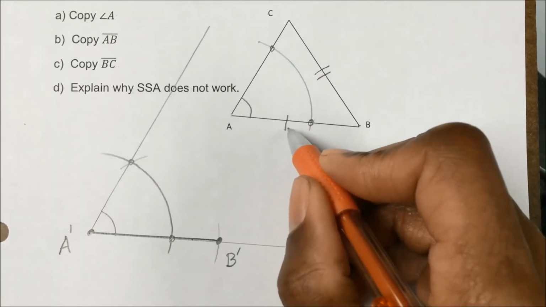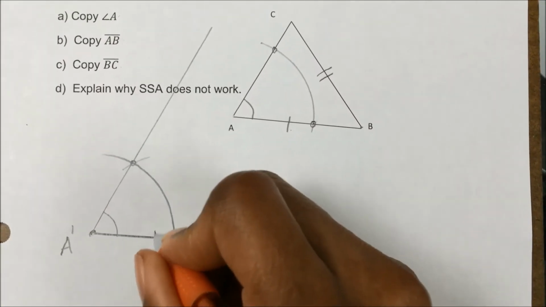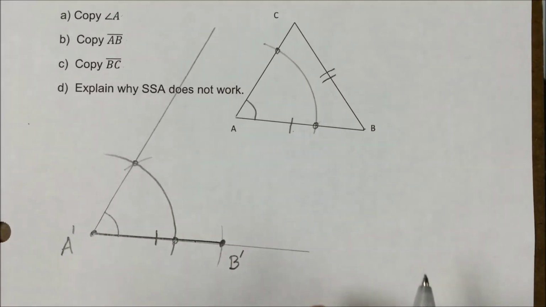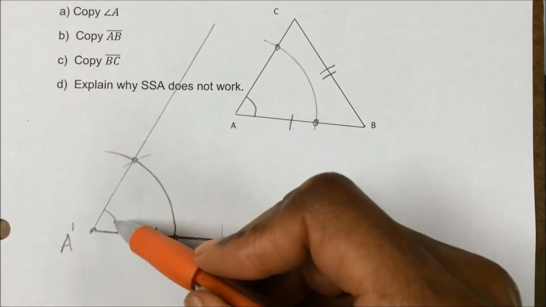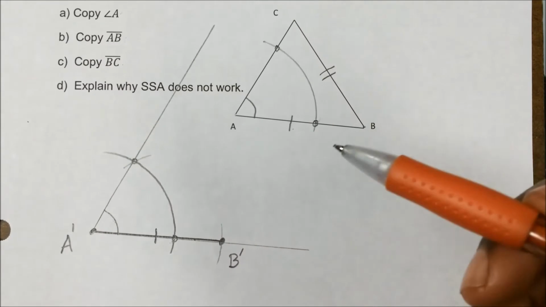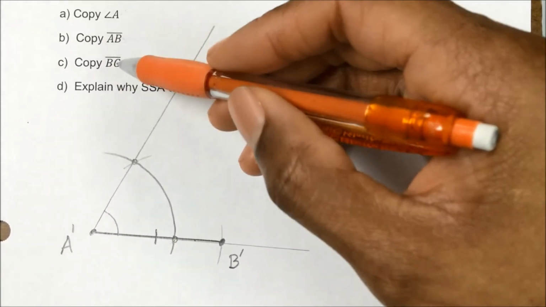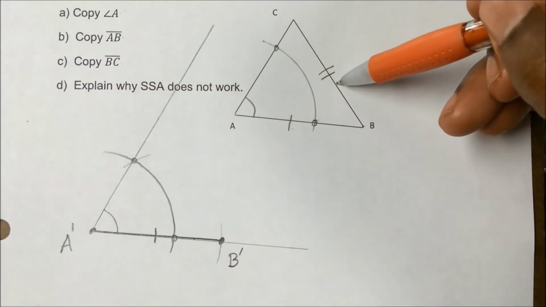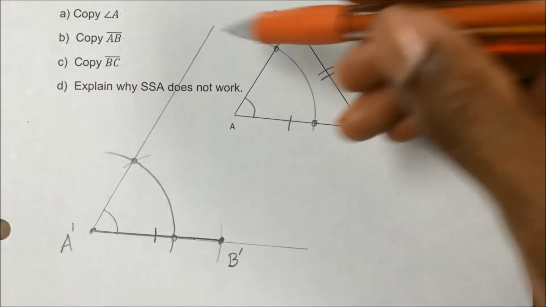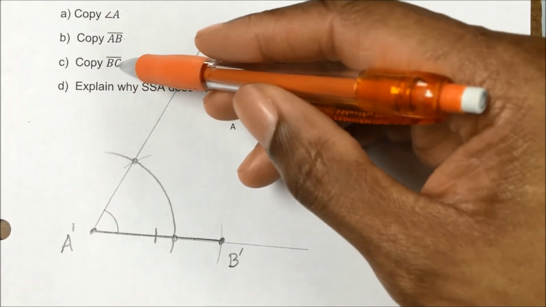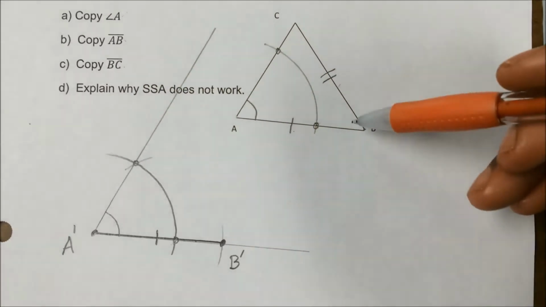Okay? And we're marking that with a single mark, so I can even go ahead and do that if I would like. So far we have copied an angle and a side. Okay? Now it's time to copy the other side. Okay, so we're going to copy side BC.